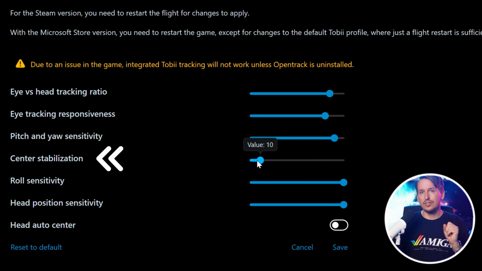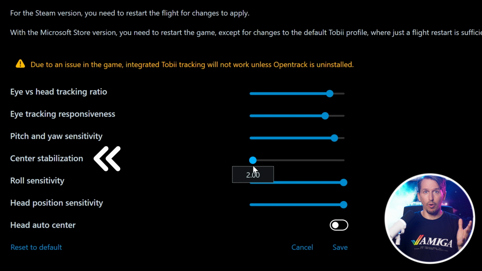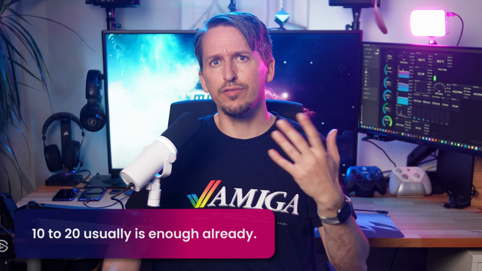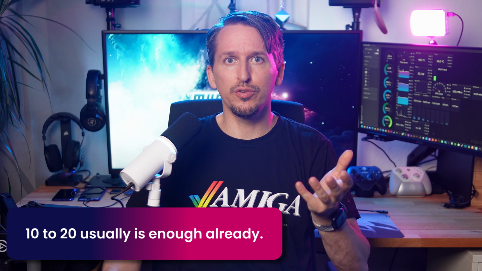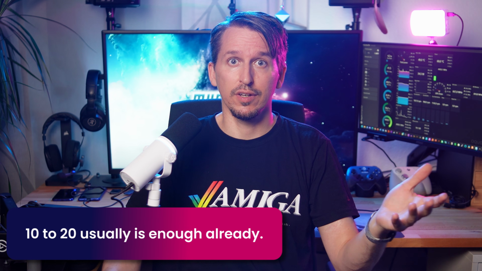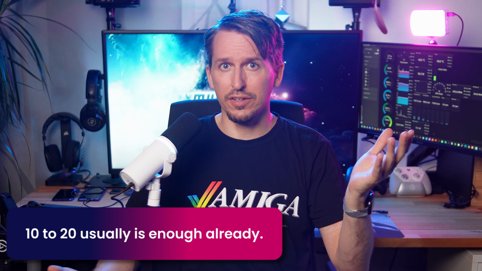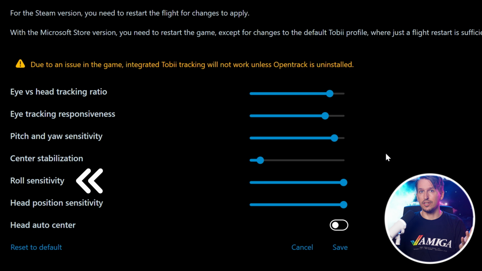By the way, the tracker also works fine with glasses and doesn't care about ambient lighting, in case you didn't know. Center stabilization. This filters out small unintentional movements of your head and eyes to keep the camera from jittering. It's basically a smoothing filter. But be warned, it's very aggressive by default. Even at moderate settings, it can make your view feel laggy or unresponsive. If head tracking feels like it's fighting you, this is likely the culprit. Turn it down then.